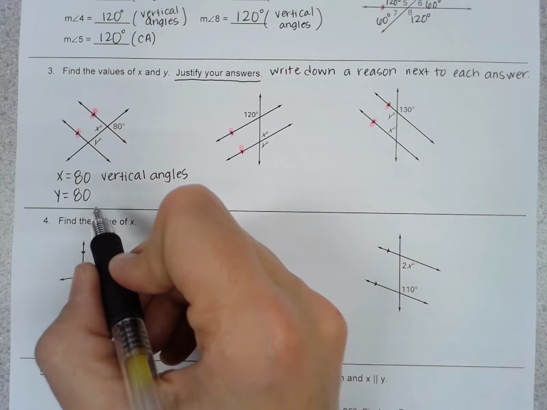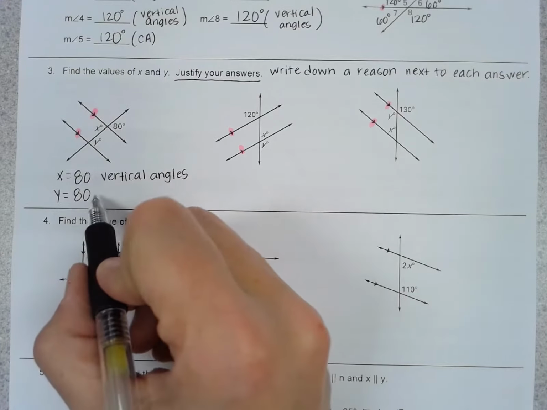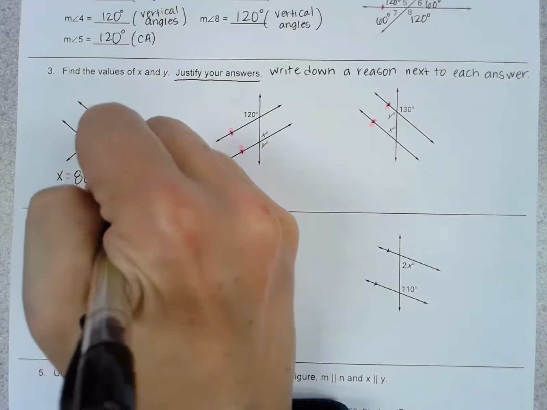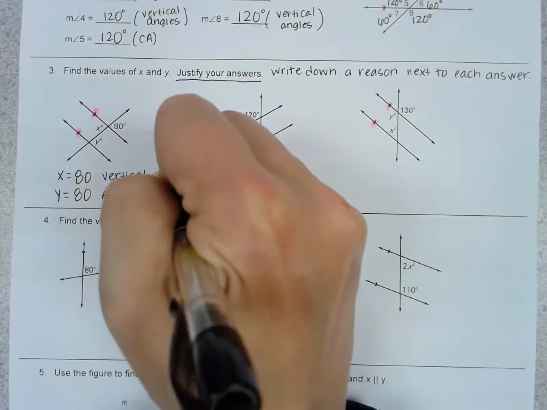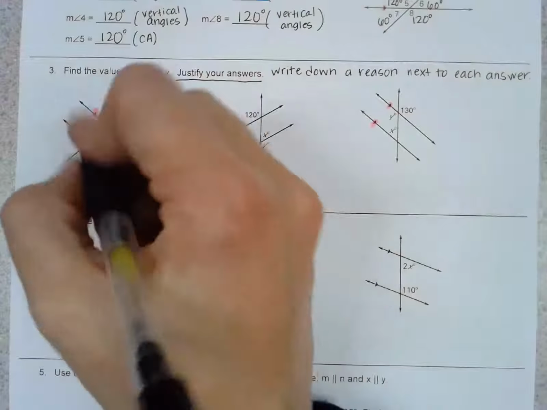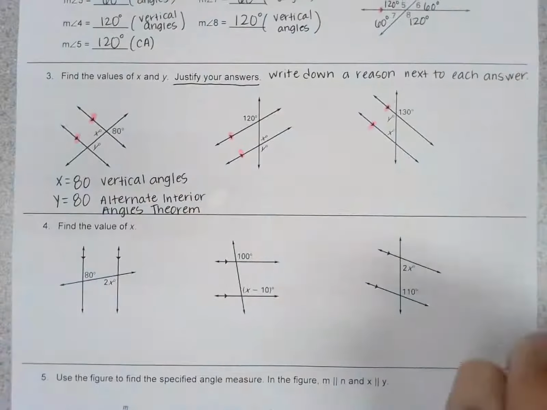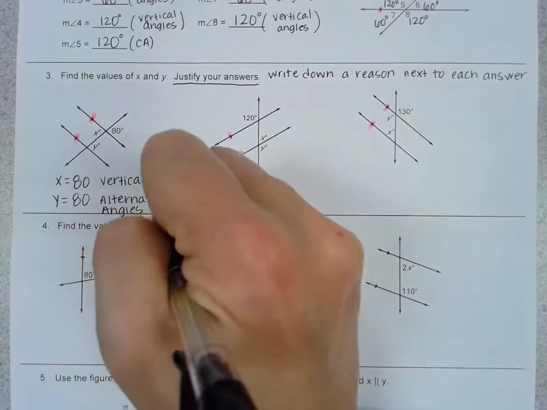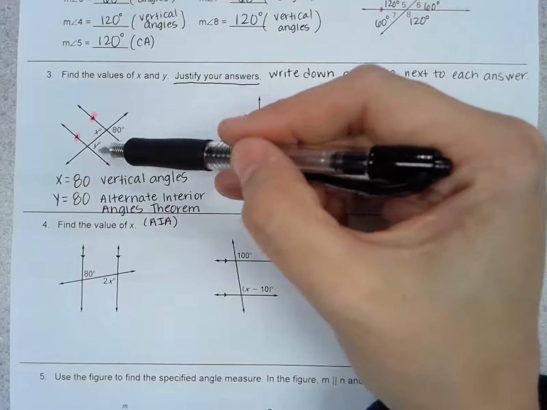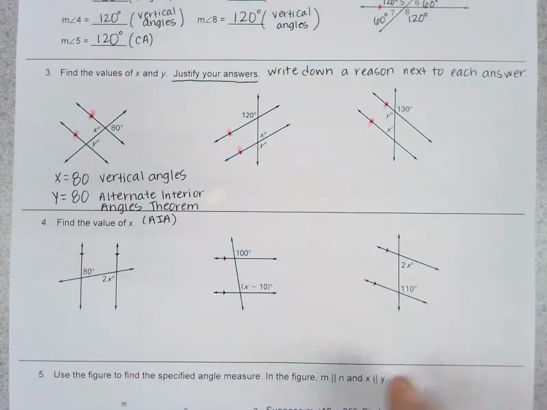If you write down that y equals 80 because they're alternate interior angles, because they make that letter Z, then you're going to write down that it's called the alternate interior angles theorem. I'm going to write that underneath. You can call that the AIA as your reason too. But if it was because you said this was on the right and this was on the right, then you would call it the corresponding angles postulate, but you can write CA for that as well. So you're allowed to use the abbreviations that we practiced on the front.